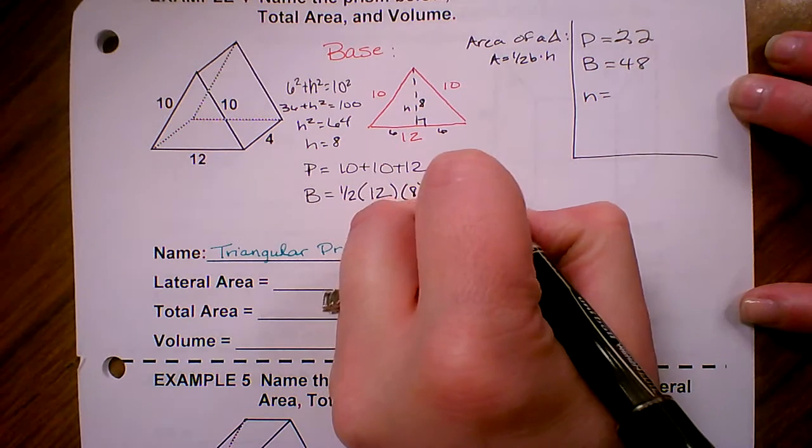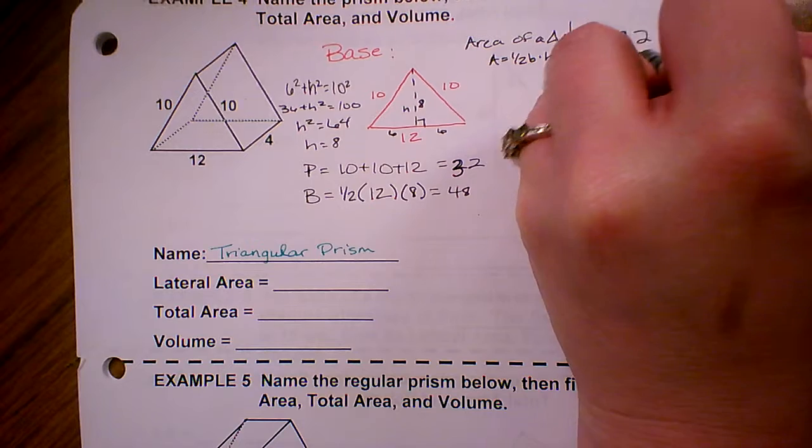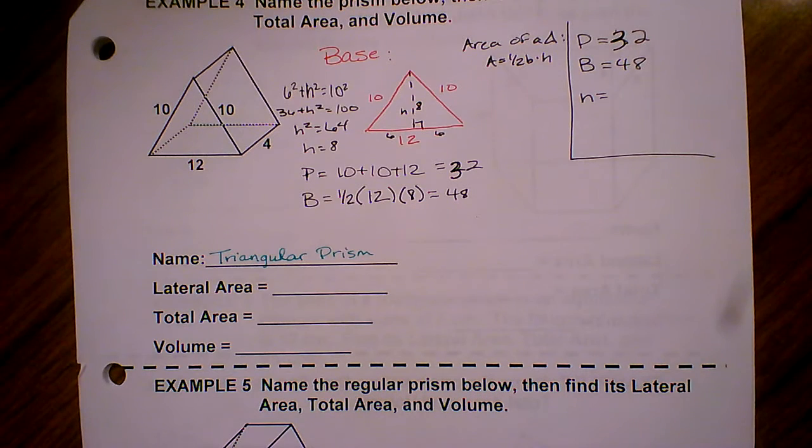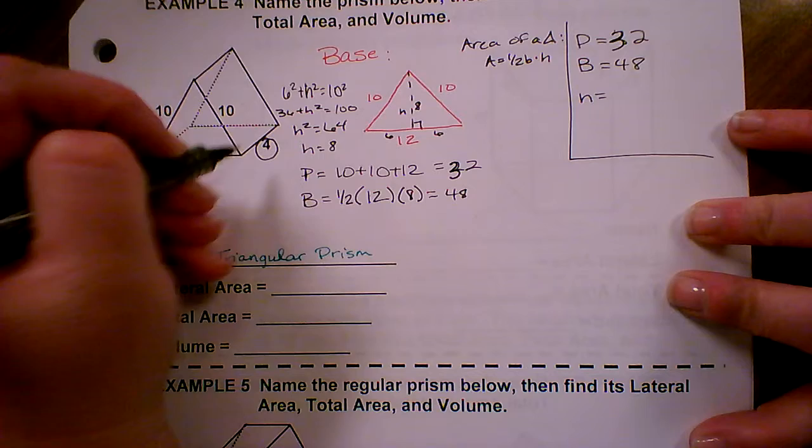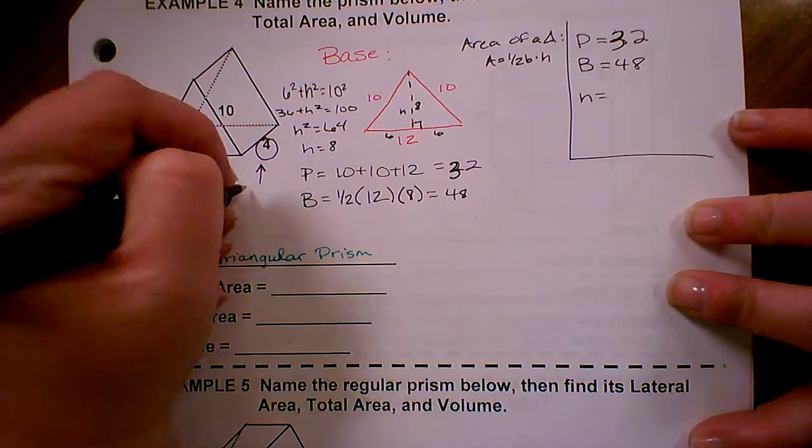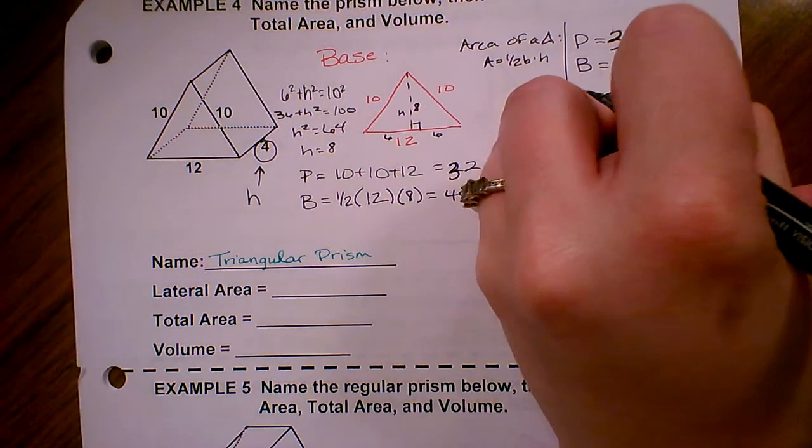And I think I miscalculated this. This should actually be 32. Sorry, guys. Now, the height of the prism, remember, is the length between the bases. So h is 4.